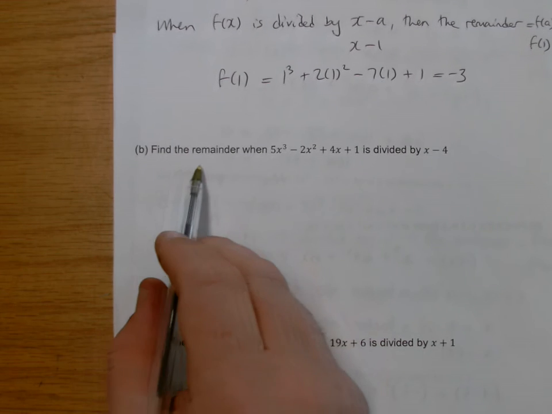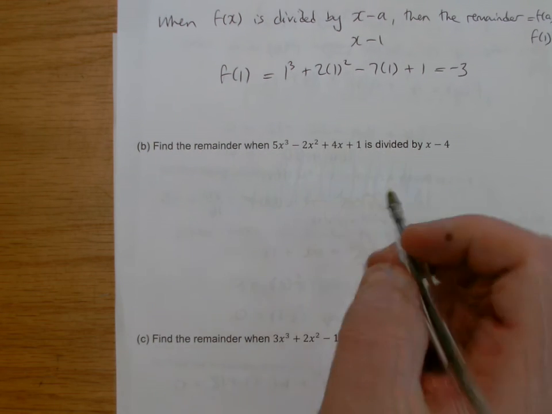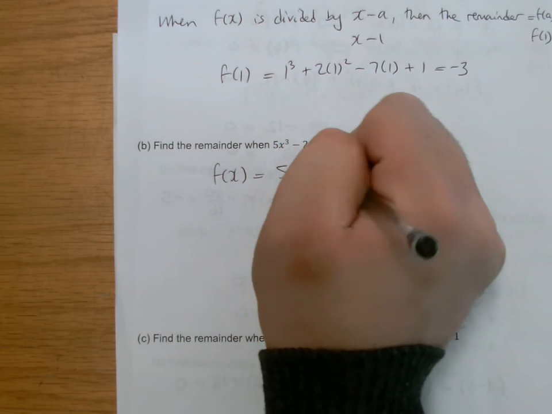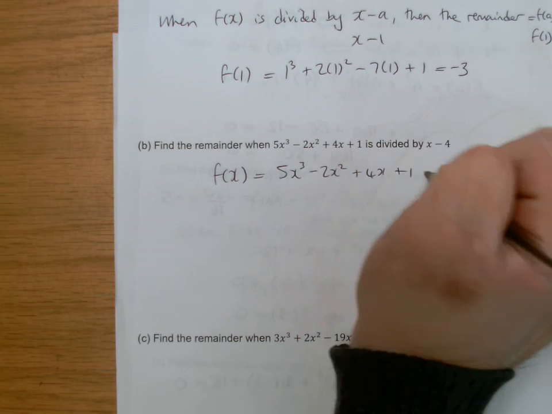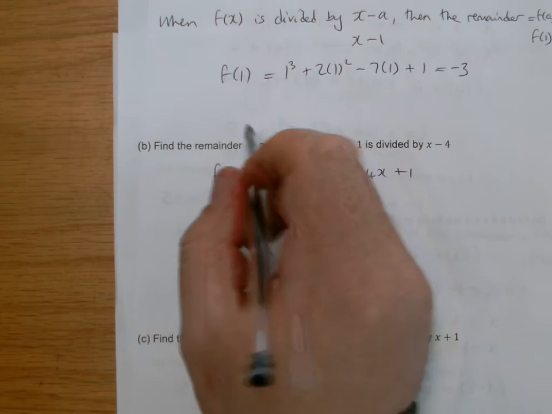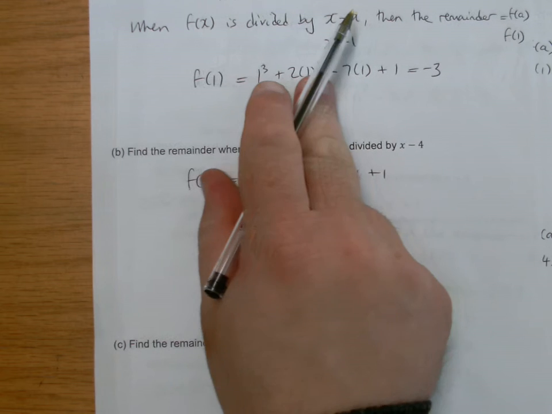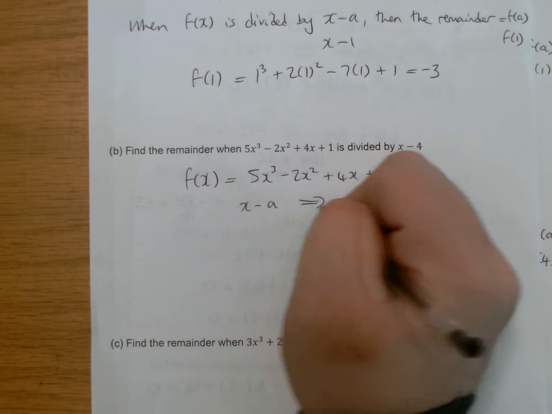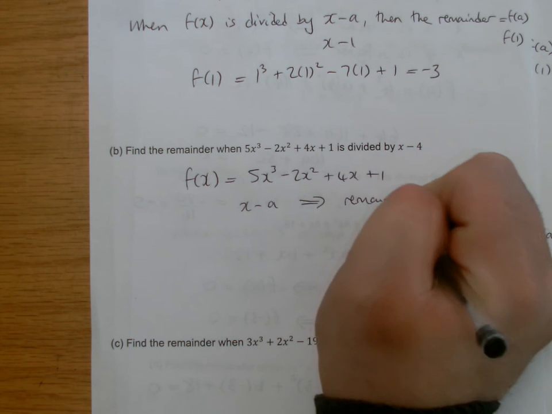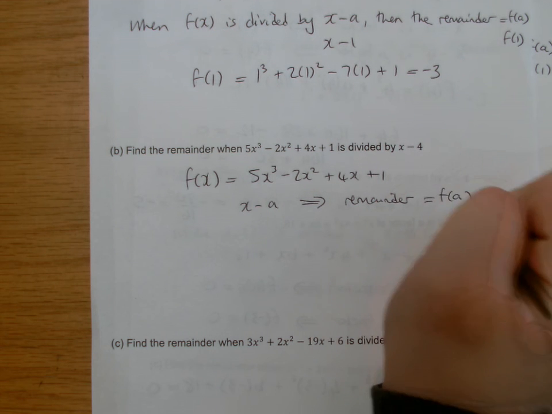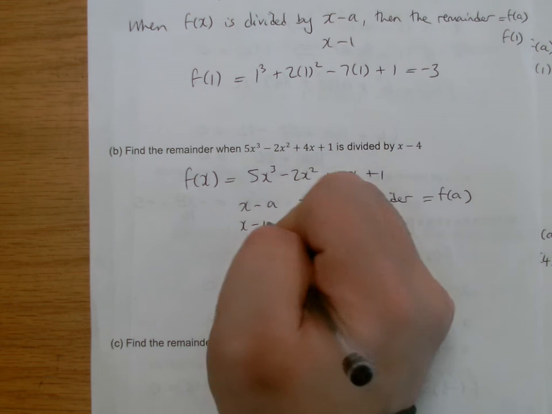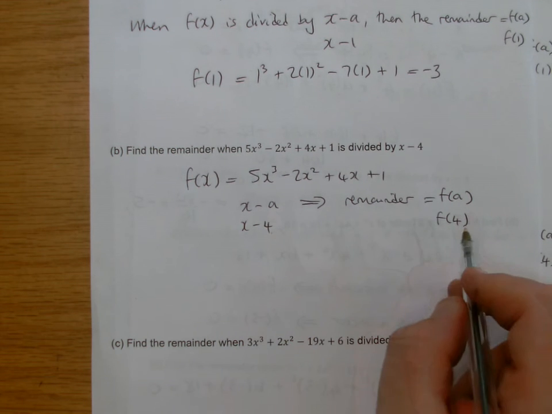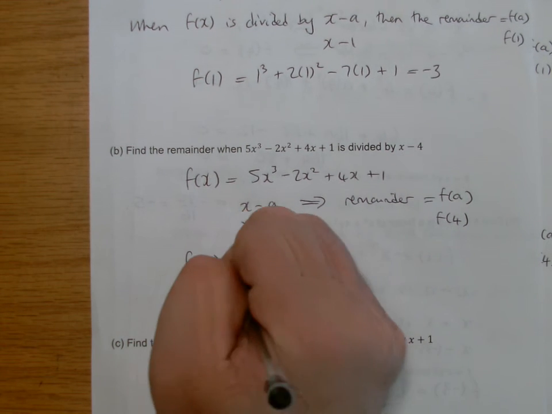For b, find the remainder when this is divided by x minus 4. Well, let's write that out in full there. That's f of x. And again, looking at that statement up here, when f of x is divided by x minus a, the remainder is equal to f of a. Well, in this case we've got x minus 4. So that means the remainder will be f of 4, because a is going to be 4. So we just sub in 4 in here.